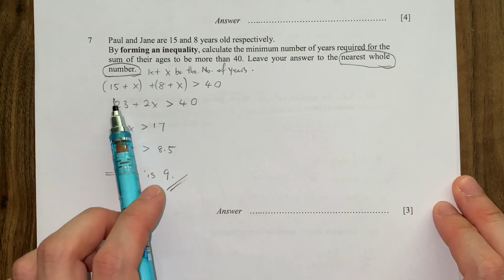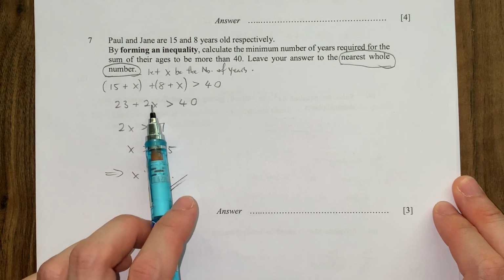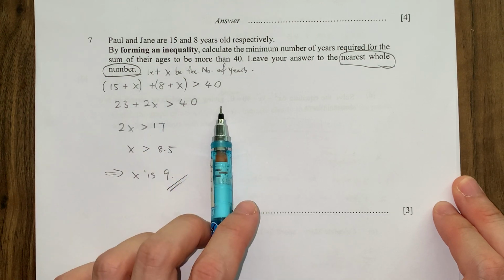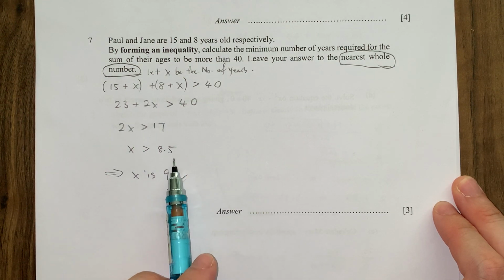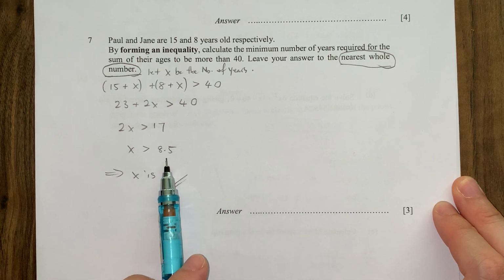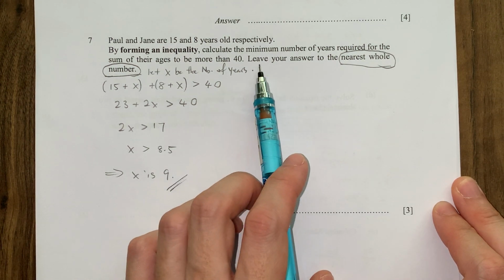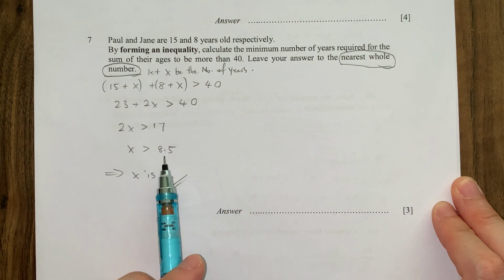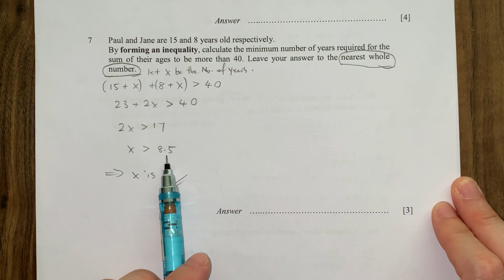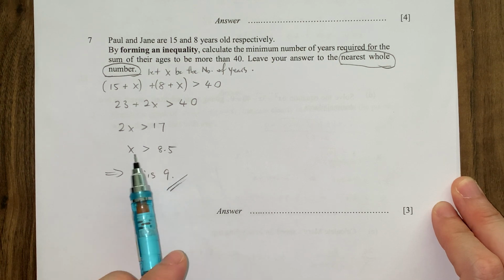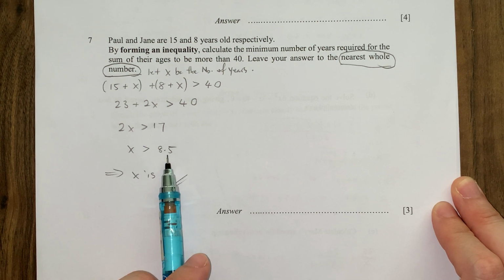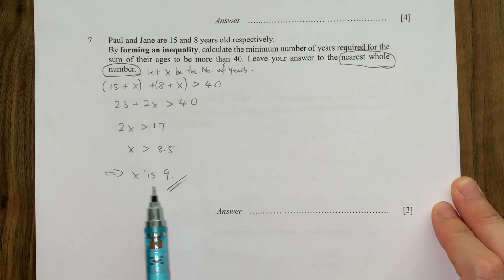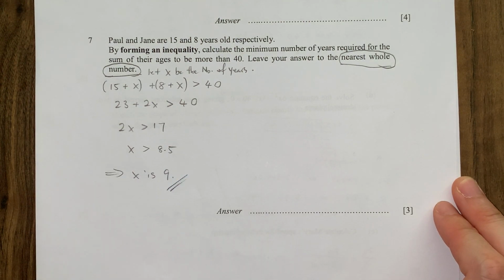You just simplify, turn this x plus x together into 2x, and then this 23 goes to the right. You're left with this divided by 2, so you get x more than 8.5. Now you notice they want the answer to be the nearest whole number. So x more than 8.5 is not the answer. I need a number that is more than 8.5. And obviously it's going to be 9, because 9 is the first whole number that is more than 8.5.